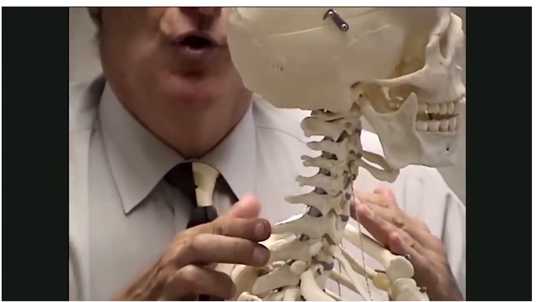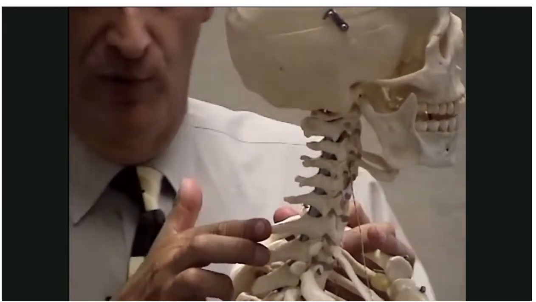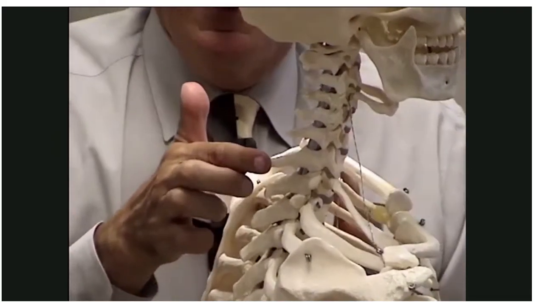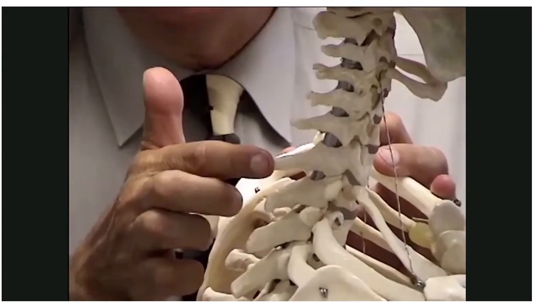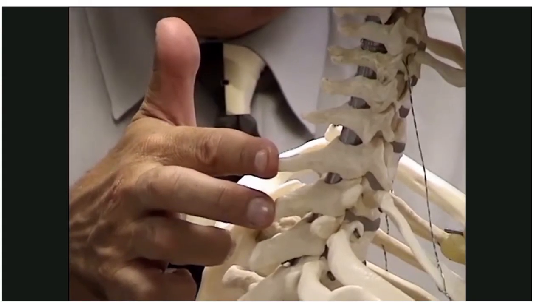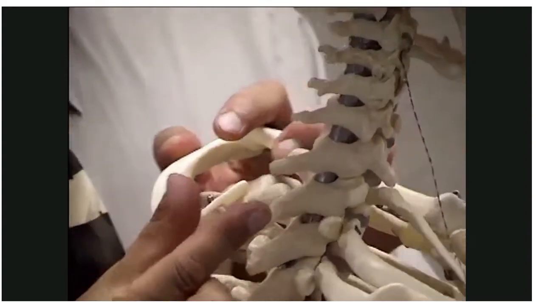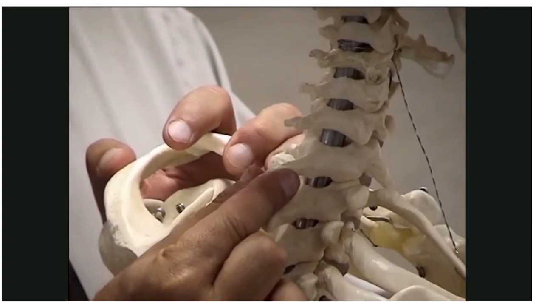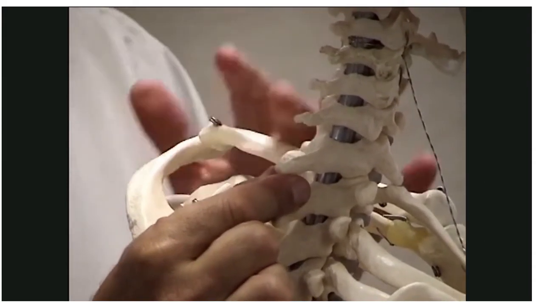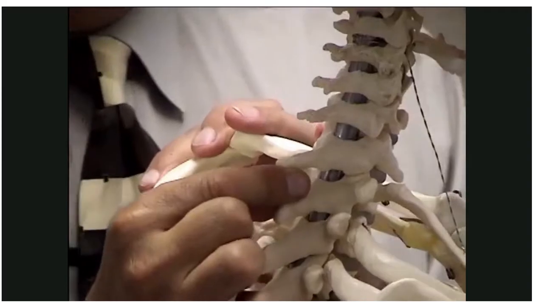So when we do active forward bending and backward bending in the cervical region, as well as in the thoracic and lumbar region, we are going to monitor the spinous processes. Some physicians will palpate each individual spinous process, in this case palpating C7 and T1, and then monitor the separation of that spinous process in forward bending and approximation in backward bending. Other physicians will take their index and thumb and palpate the spinous process of C7 and then the interspace between C7 and T1, and then monitor the separation in forward bending and the approximation in backward bending.